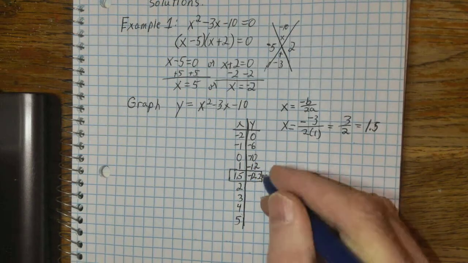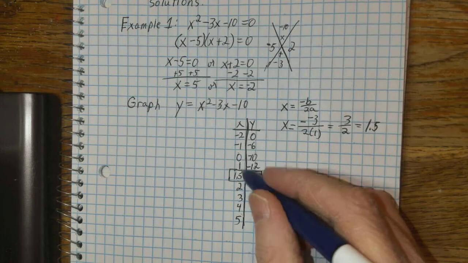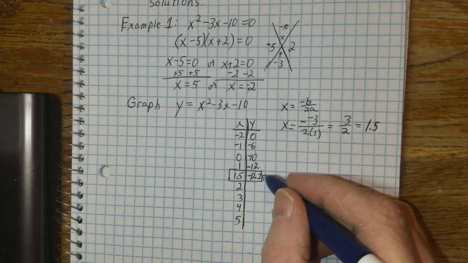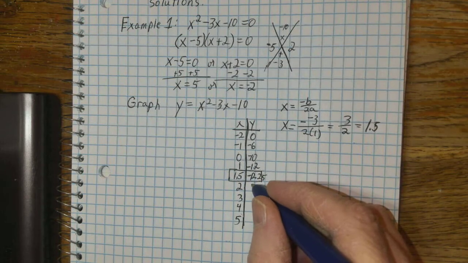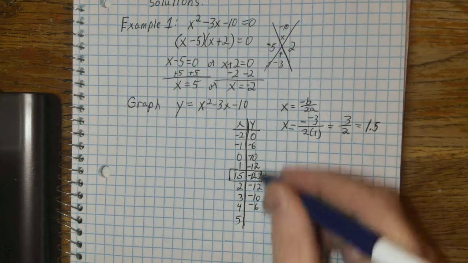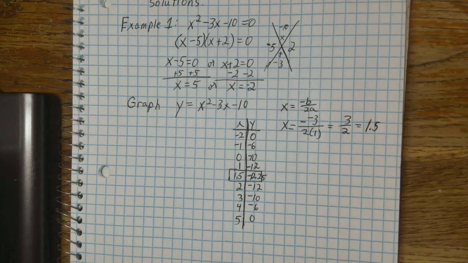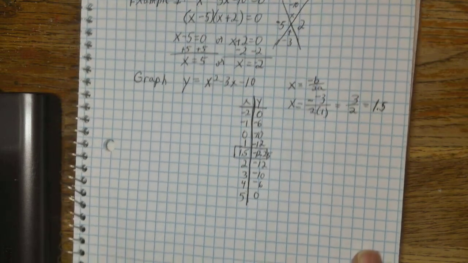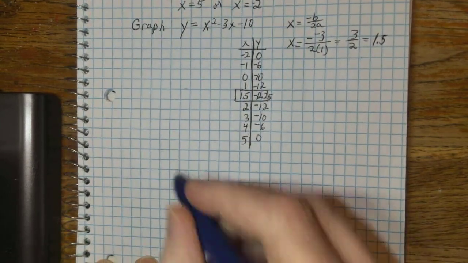Okay, we are on the same distance from the vertex, and this would be negative 12, negative 10, negative 6. I'm just getting it from the table here, guys. And 0.